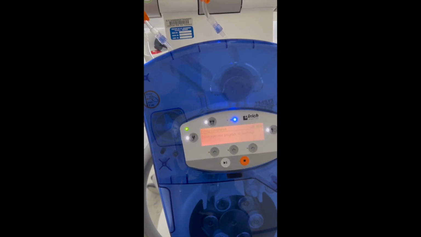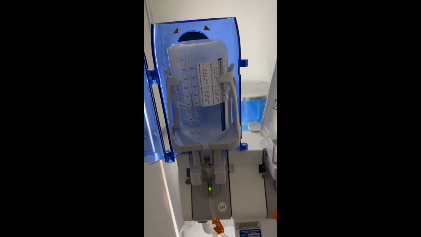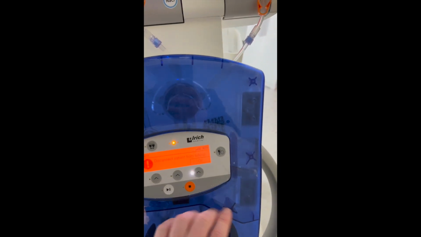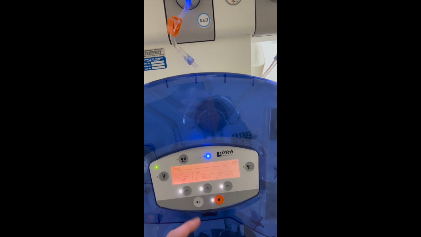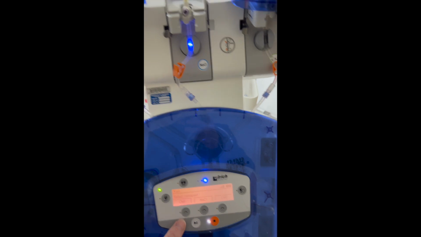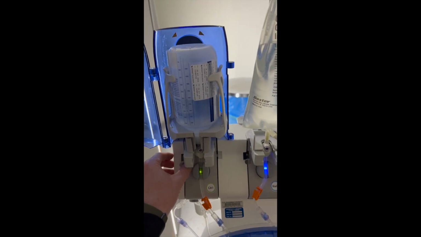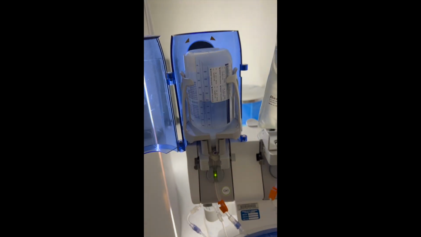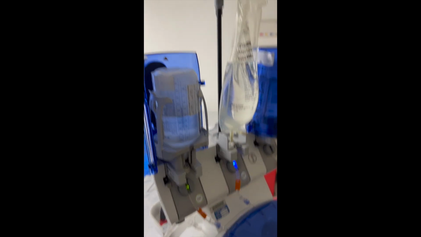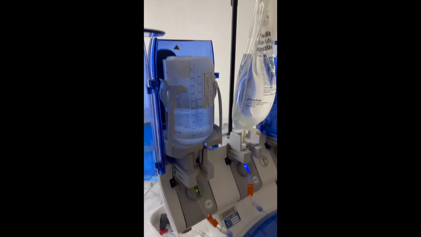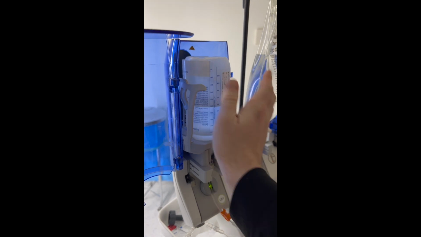Now, if we need to change one of these, say it's empty, this one's about half full, then what you can do is click on here. It'll tell you to disconnect. It'll say which one do you want to select. If we select here, then basically what we'll do is we'll push this off to the side, and then this whole thing slides down. You're able to pull this off, and then you're gonna just slide it back up.